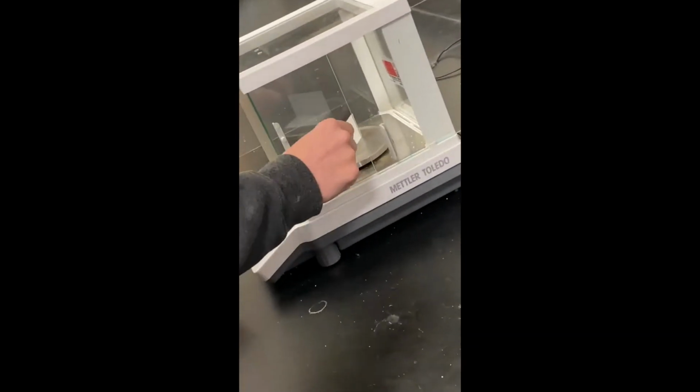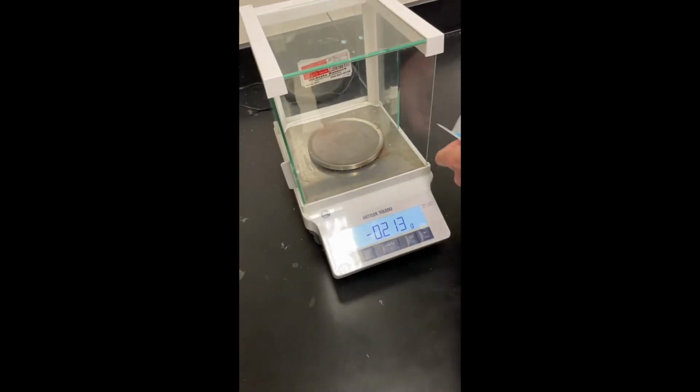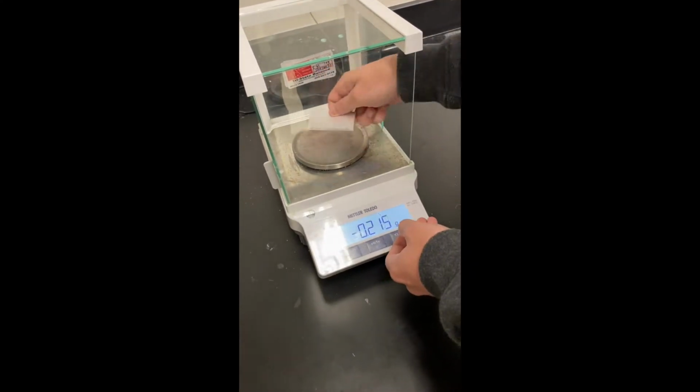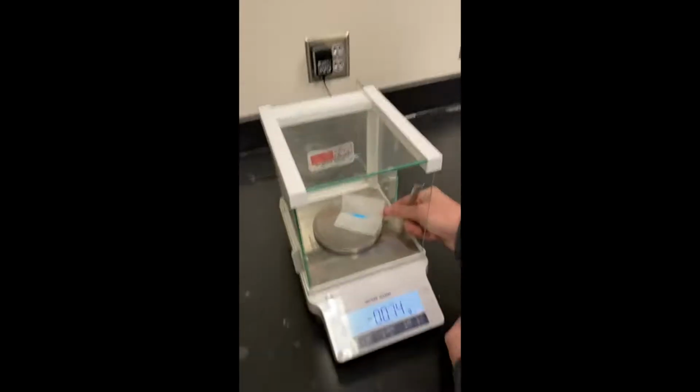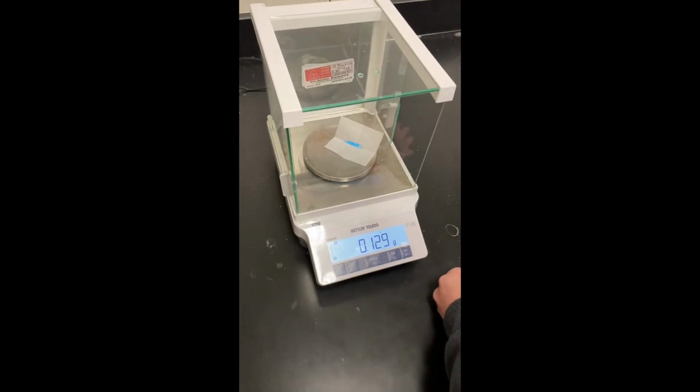We started off this lab by creating a 0.02 molarity copper sulfate pentahydrate solution. We did this by putting 0.125 grams of copper sulfate in our little beaker and mixing it with water.